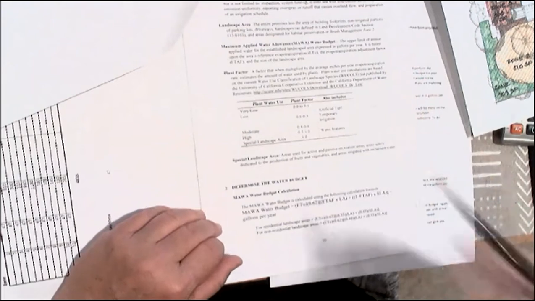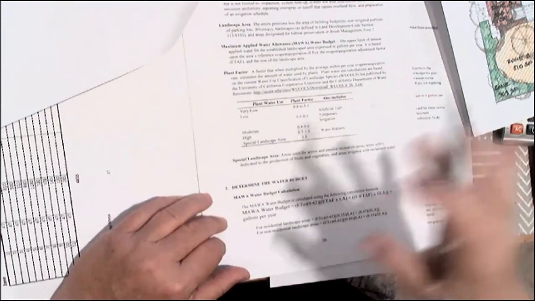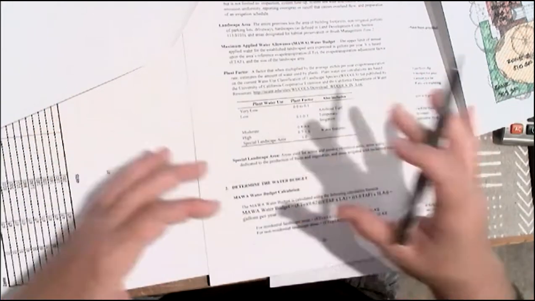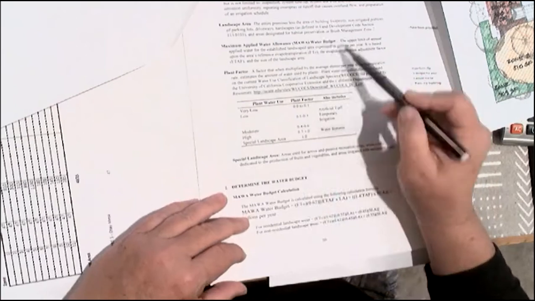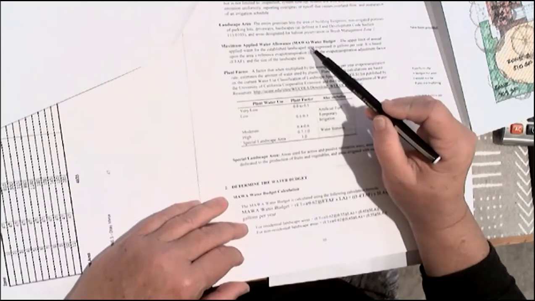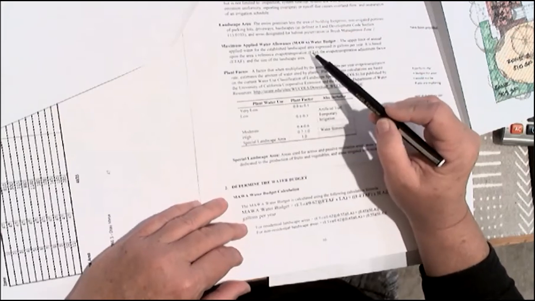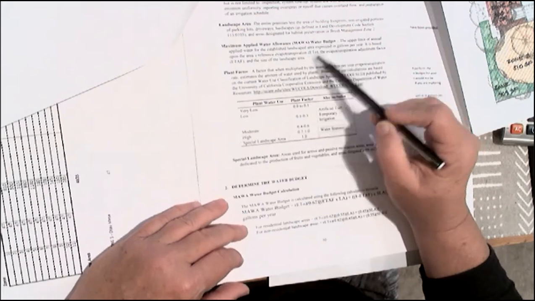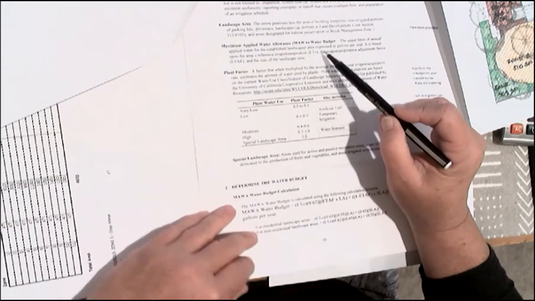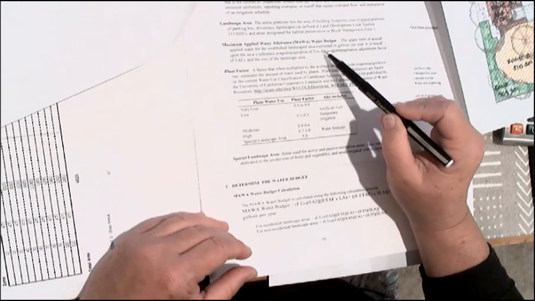For this class, I almost want you to play with the different types of equipment and different types of plants and see how those change in each of your hydrozones. So I'm not necessarily concerned that you hit your water budget. I'd rather see you play around with different combinations of plants and irrigation types to see how that changes the water use in each zone. So at the end, just give me a statement whether you've hit your water budget or not.